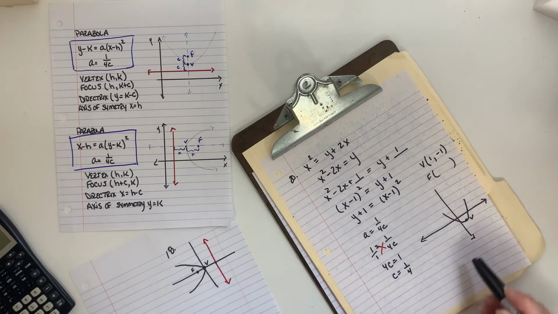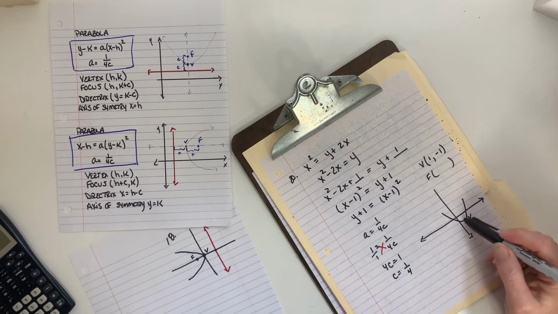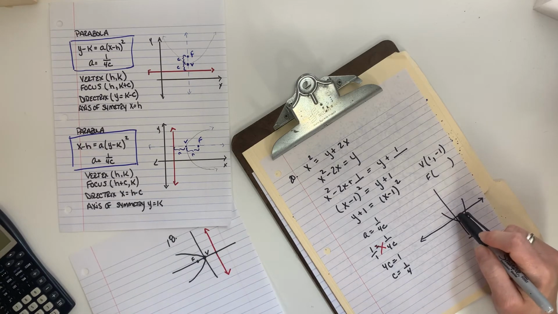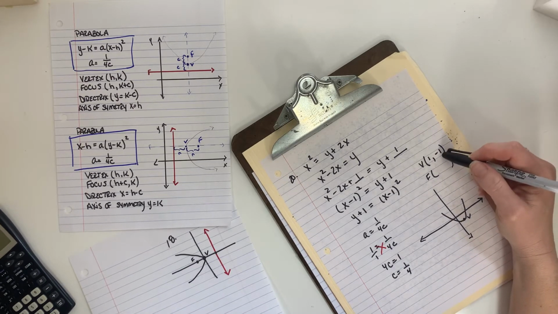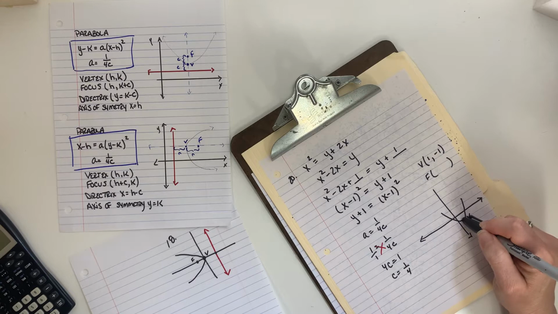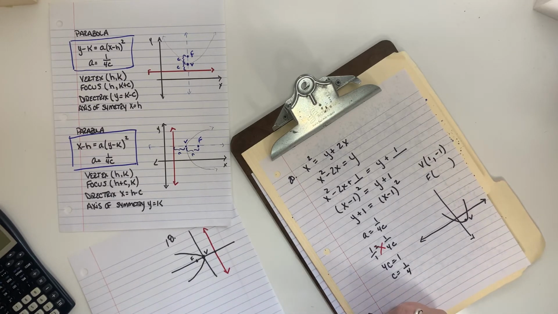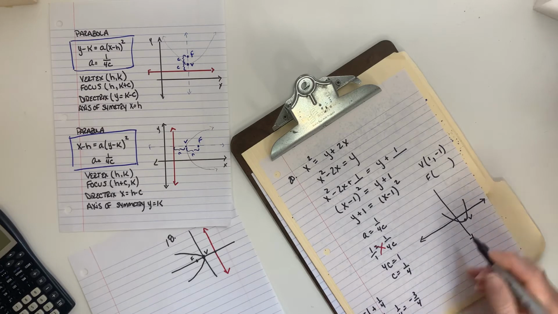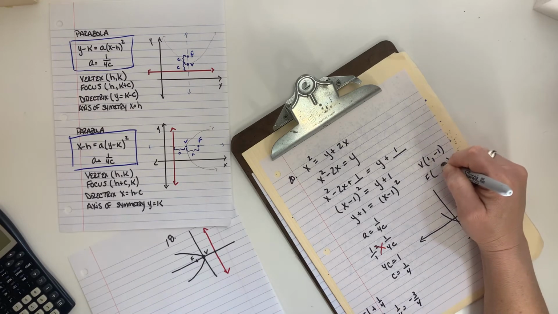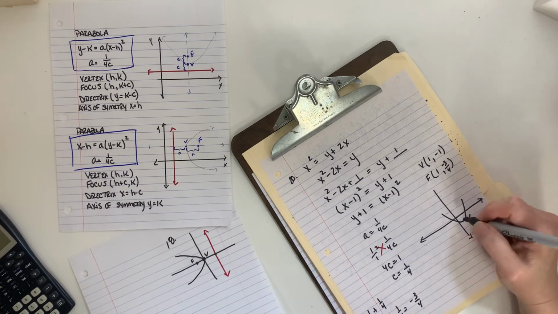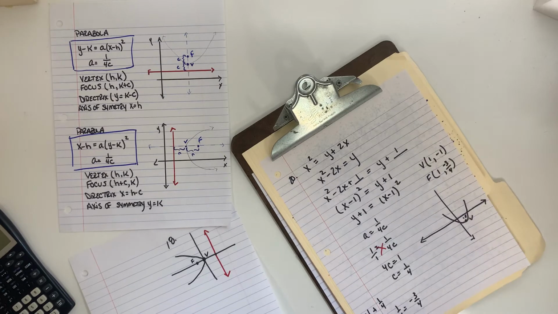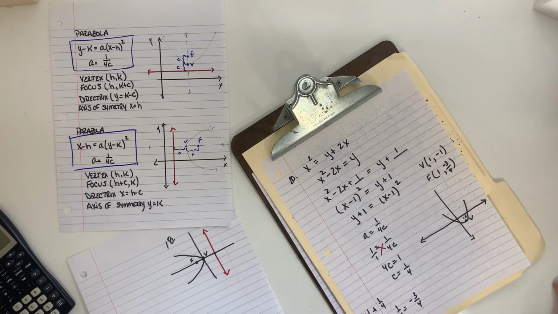All right, so now let's take a look here. So if our vertex is here, our focus is going to be right here, but we have to go up 1/4, okay? So this is -1. So to go up 1/4, it's going to be -1 plus 1/4. So -4/4 plus 1/4 is going to be -3/4. Okay, so your y coordinate is -3/4 and your x coordinate stays the same. So your focus is right here. Got to be kind of small there. All right, so now our directrix has to go here.